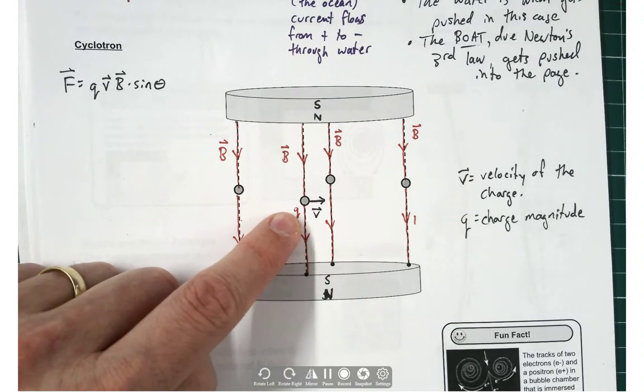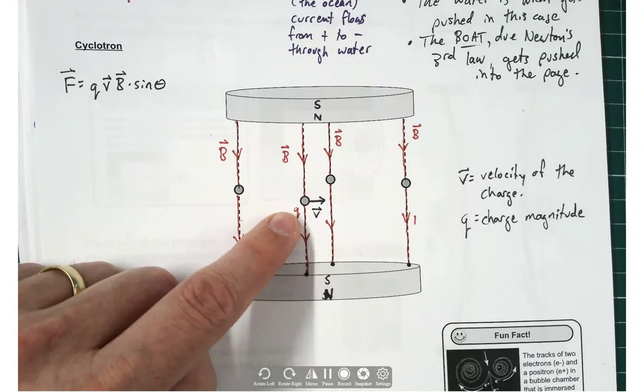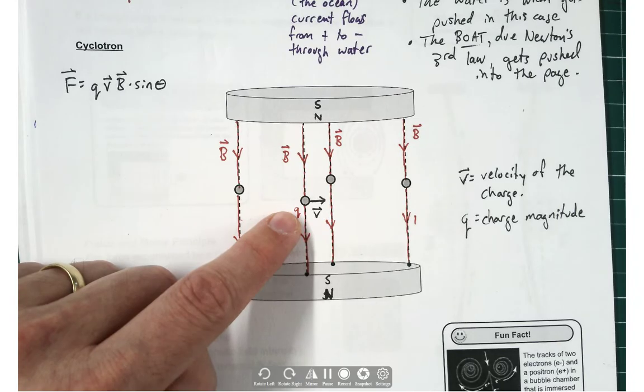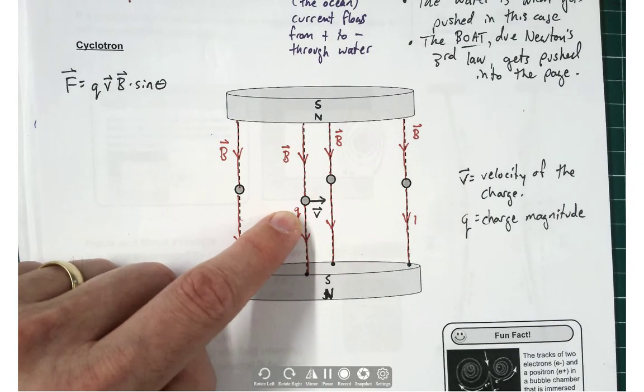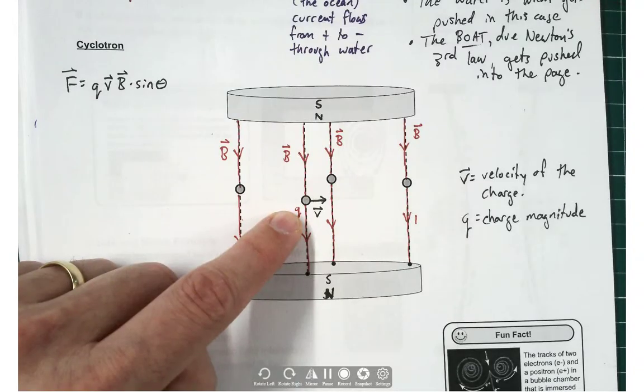Anyway, if this charge is moving to the right and it's in the presence of a magnetic field that's pointed downwards, pull your right hand out for a minute. What direction is this charge going to get forced? Remember, magnetic field oriented downwards, so point your fingers down. And the velocity is to the right. So you're going to have to contort your hand a little bit to do this. I see some people doing a little bit of a twister maneuver there. That's cool. What direction is this charge going to get pushed? Yeah, into the page.